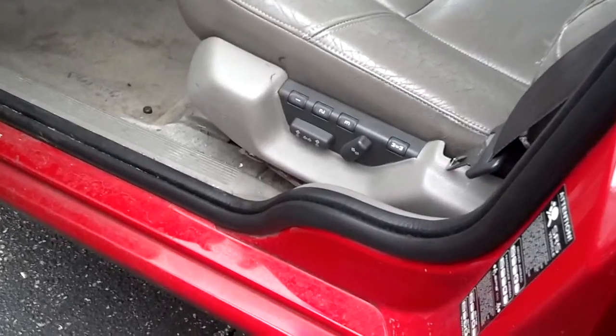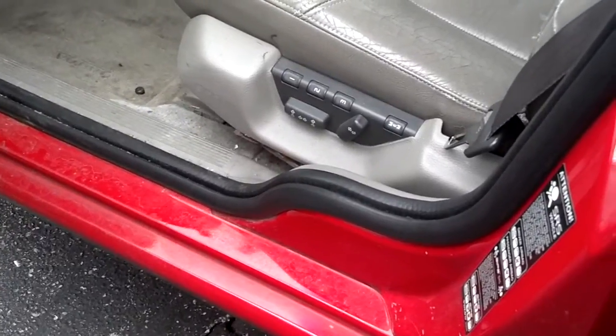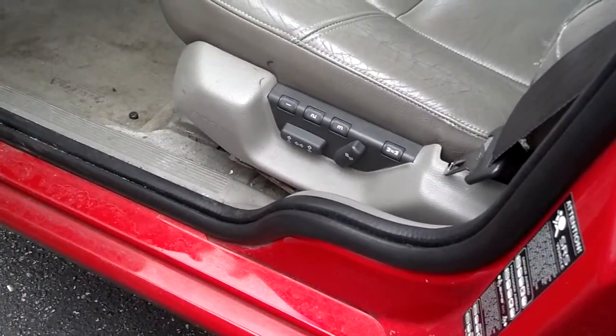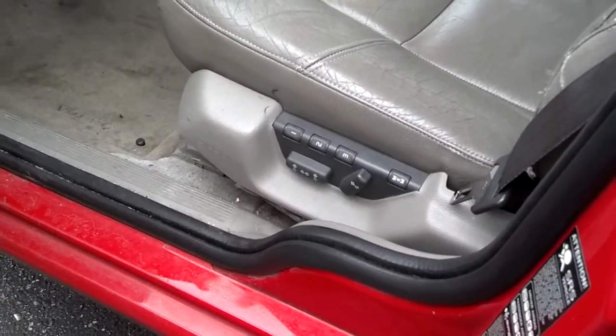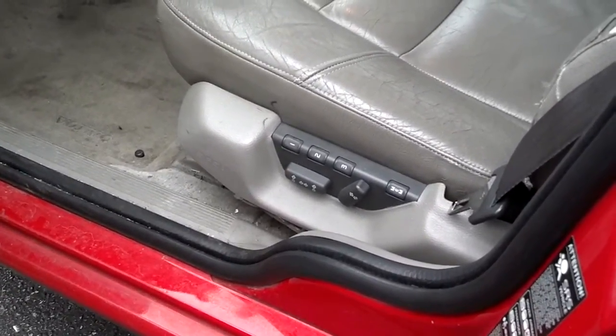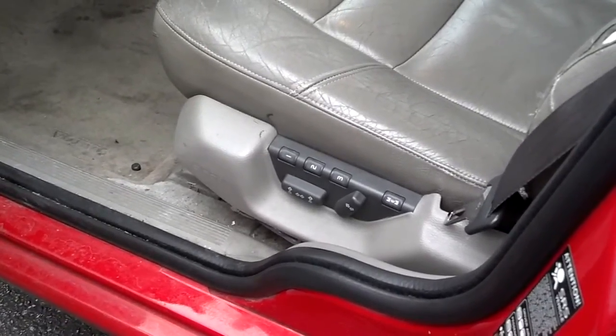I think these preset memories are incredible, especially if you have more than one driver per car. Me, myself, I have two modes of driving, my normal mode and then my laid back mode. So I actually use two memory settings for myself.